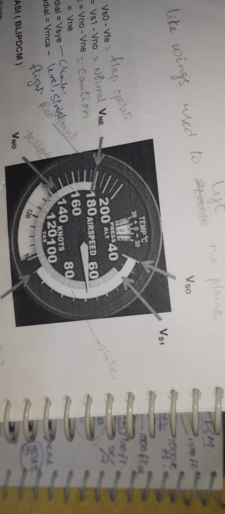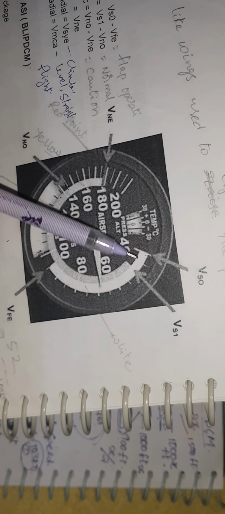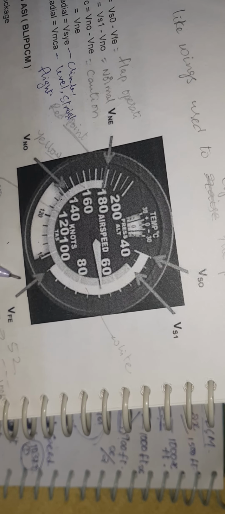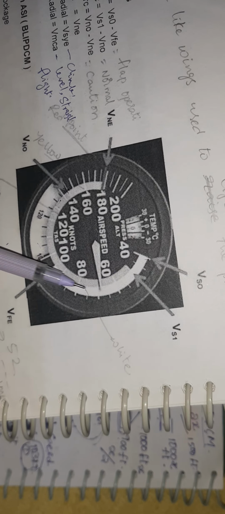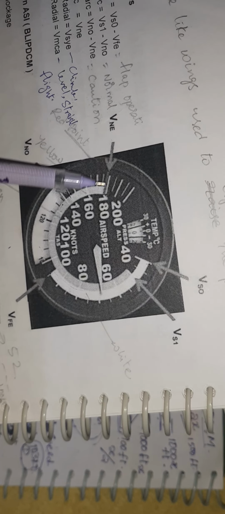This is how the indicator dial is represented. Here we have VSO, VS1, VFE, VNO, VNE. Now from VSO to VFE, we call this the white arc, and from VS1 to VNO, this is called the green arc, and from VNO to VNE, it is the yellow arc. Lastly, near VNE we have a red arc, and along with these we'll also have a blue radial and a red radial within the dial.